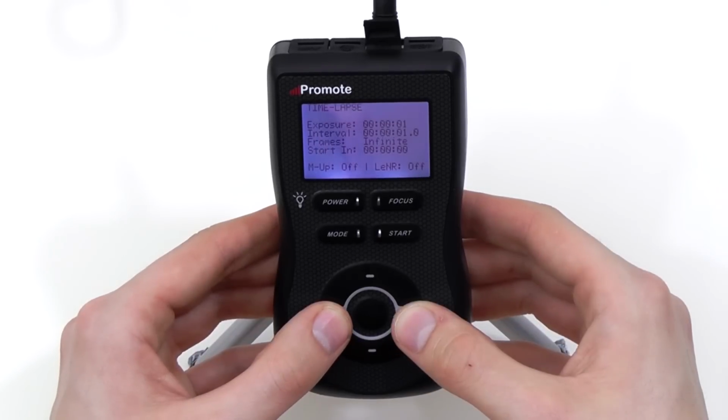The shutter cable is required for this mode. We already have it connected. Now set your desired exposure in hours, minutes, and seconds format. The rest of the time-lapse procedure will be the same as before.